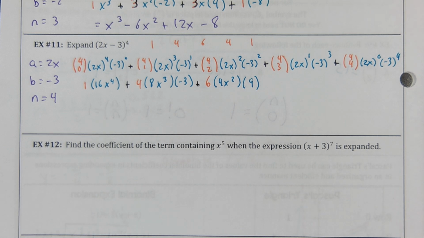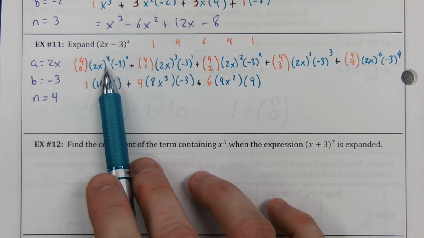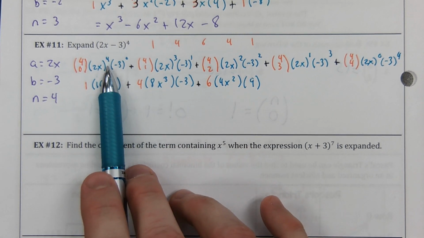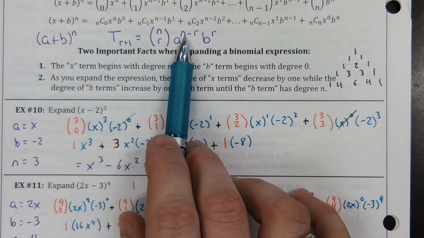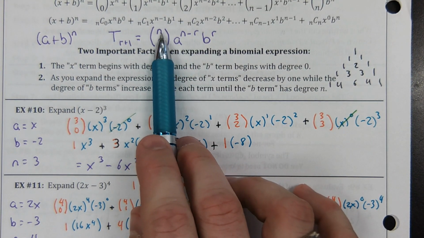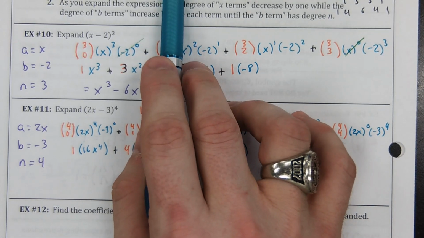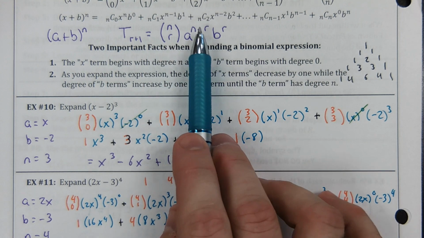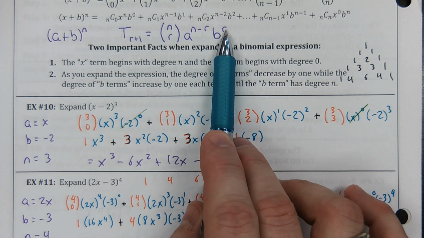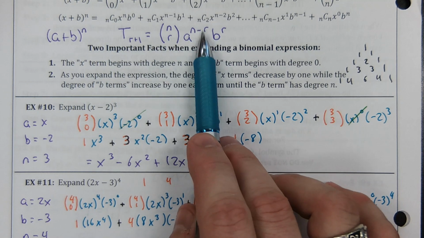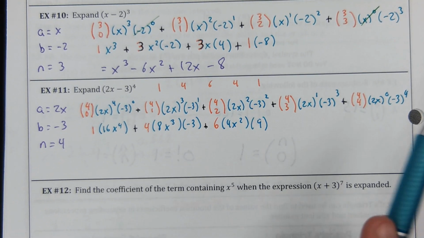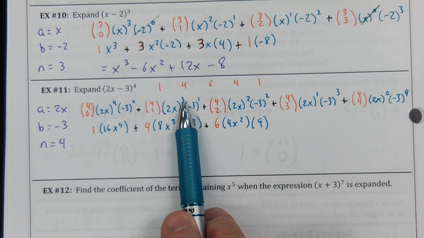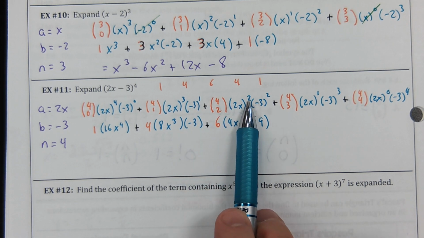Okay. Yes, Cooper. How do we get the numbers, like what the power is? You mean how am I getting the exponents of 4, 0, 3, 1? Because the first one, it's always n minus r. The first one is always going to be n choose 0, so this is n minus 0, so this is a 0. The next one's going to be n choose 1, so this is n minus 1, and that's a 1. So 4 choose 1, 4 minus 1, 1. 4 choose 2, 4 minus 2, 2.